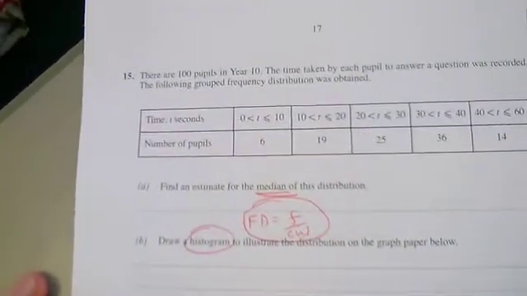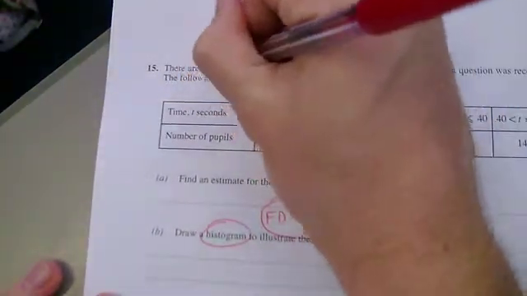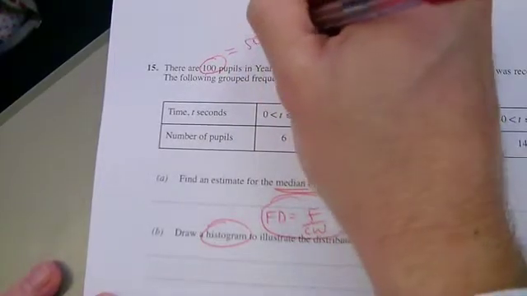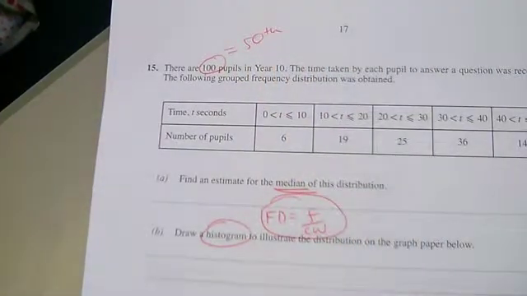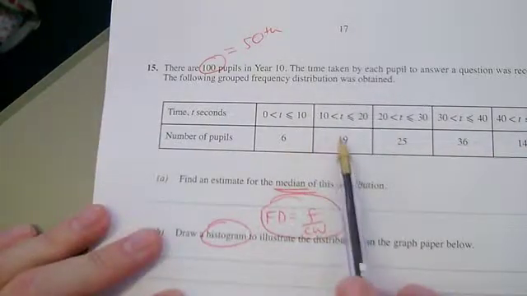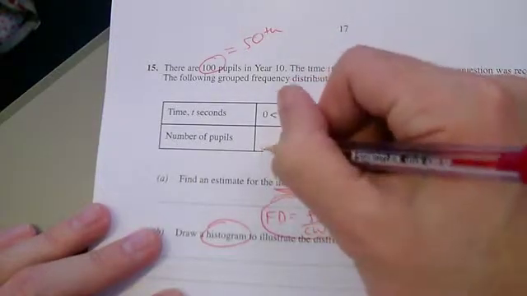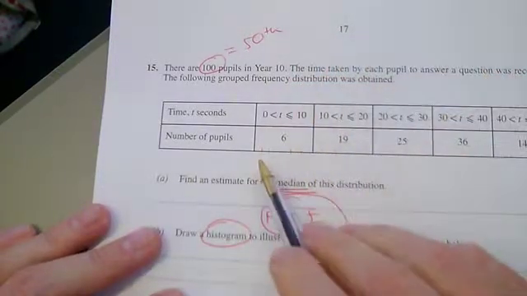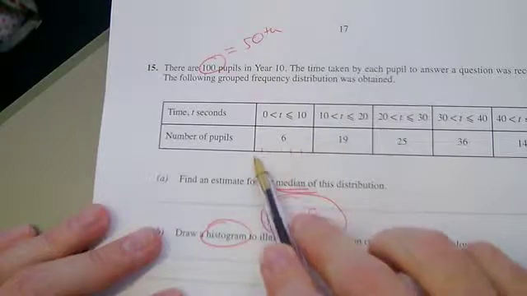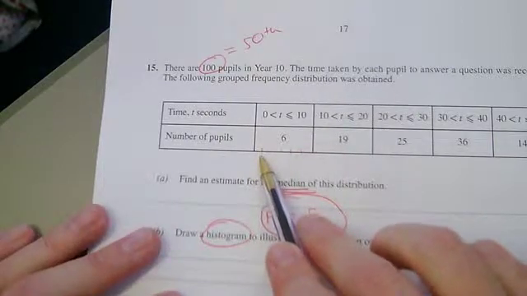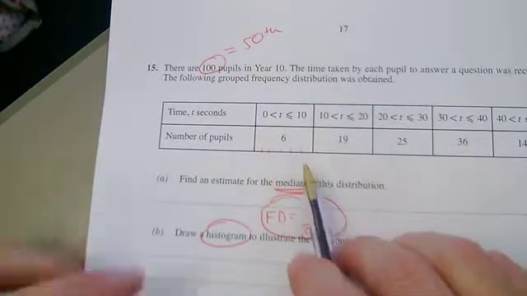Okay. So what you do is you know that there's 100 people, so the median is the 50th person, and it will always be that some of the numbers add up to 50 somewhere bang at the end of a category. So 6 plus 19 is 25. 25 plus 25 is 50. So these 6 people I expect to be sort of evenly distributed between 0 and 10. So I'd expect one person to do it really quickly, 2 people to take twice the time, and so on.